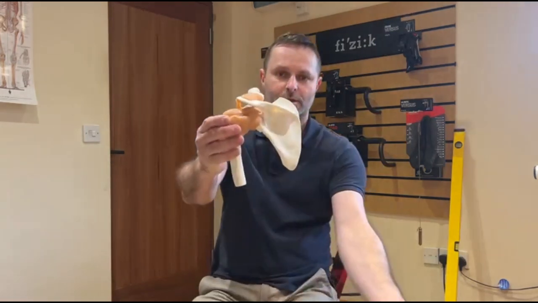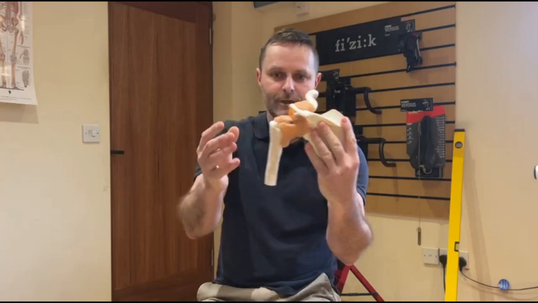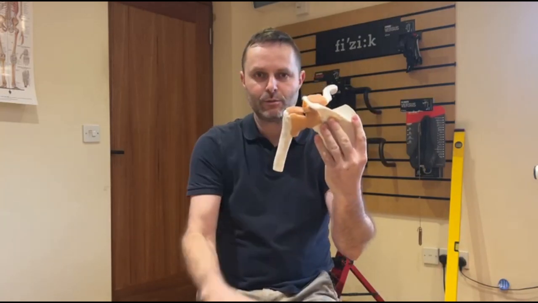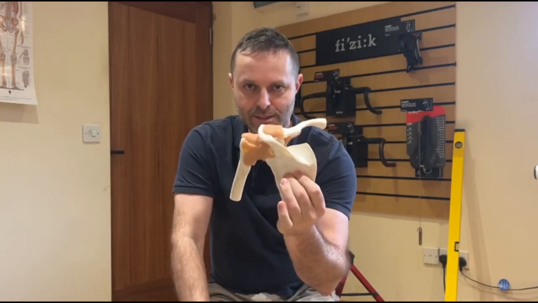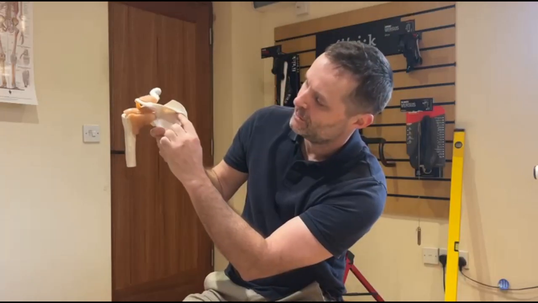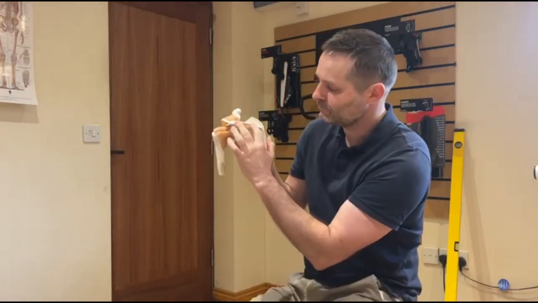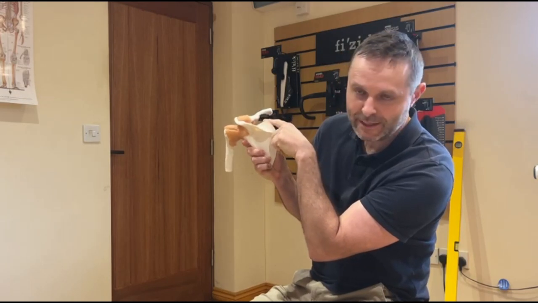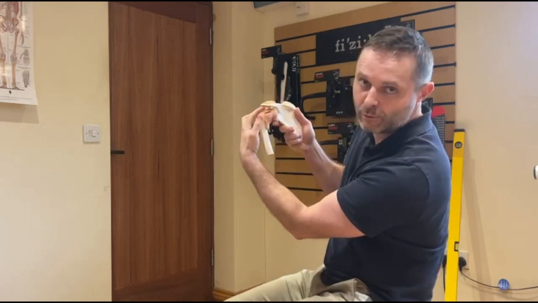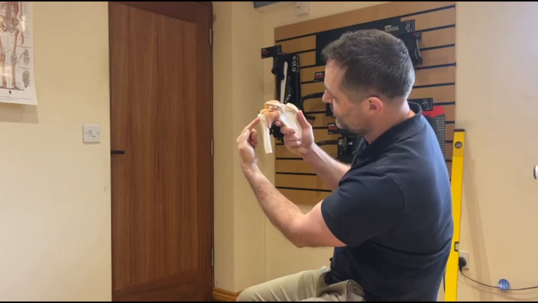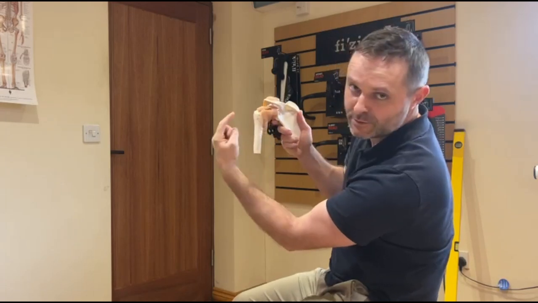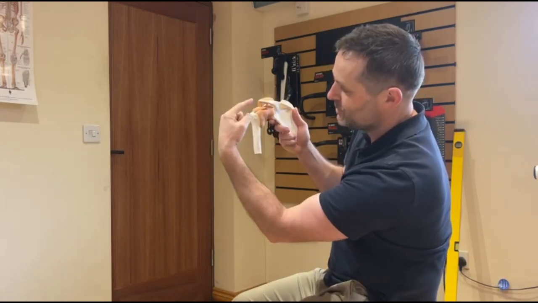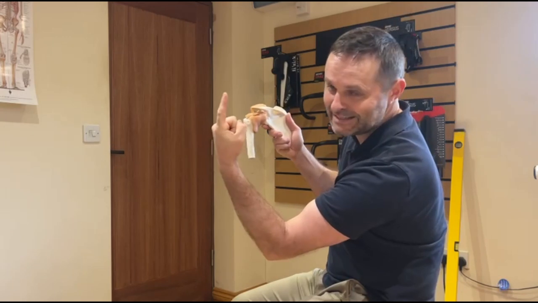Here's the shoulder, this is your scapula or shoulder blade, this is your arm bone here. Now we're going to talk about the supraspinatus tendon. Here's your spine of scapula here, and the supraspinatus attaches here. There's the muscle belly. It has to come underneath your collarbone and then down onto the front of your shoulder. Now, here's my finger. This is going to be an illustration of a supraspinatus tendon.